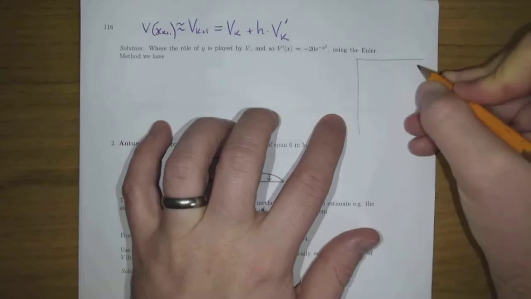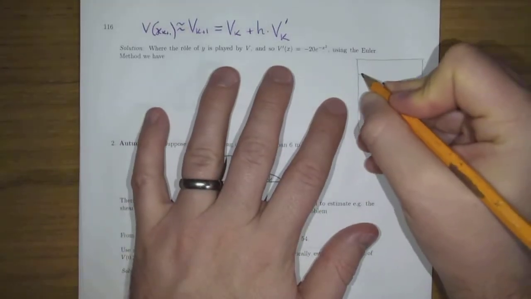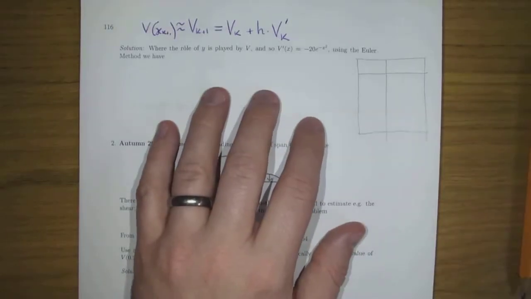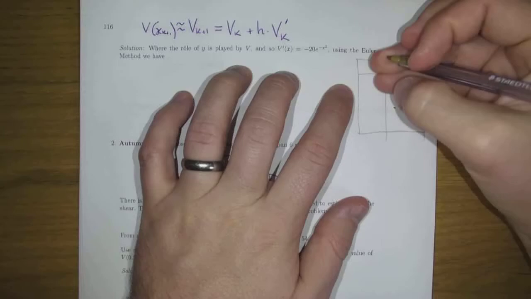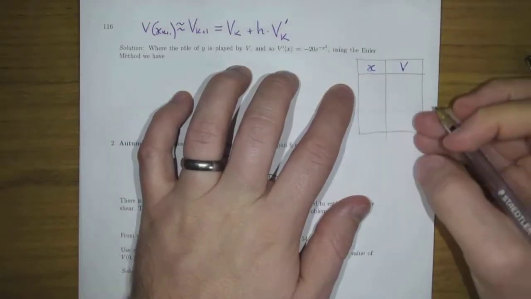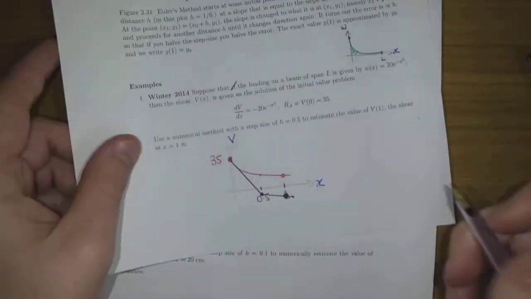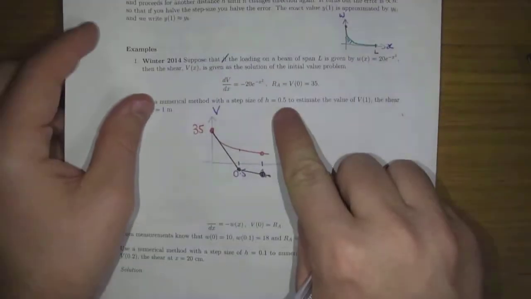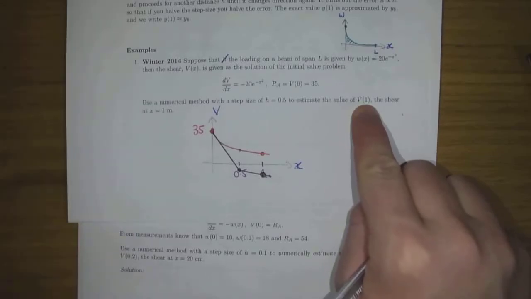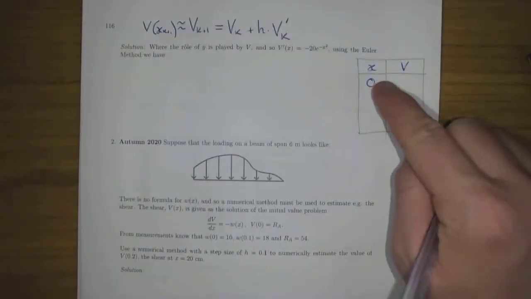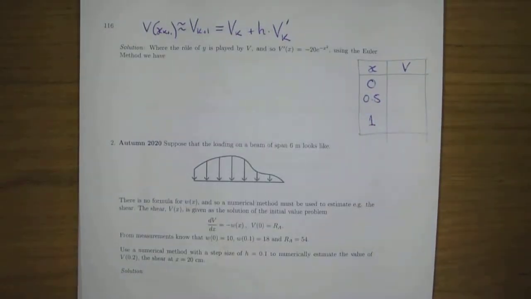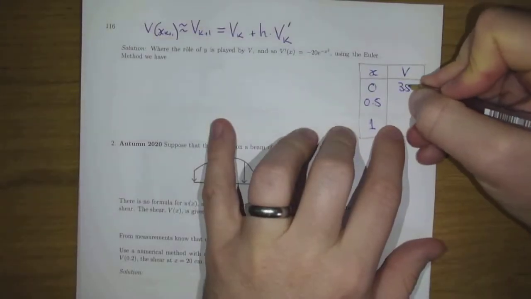Okay, so we'll have a little table over here. I'm possibly overcomplicating this, but I just want you to appreciate what you're actually doing, because it doesn't really make sense to do some calculation and not understand what it's doing. So here's the x value and the shear, and the starting x value is 0. We're trying to find v of 1, at x equal to 1 in steps of 0.5. So you go from 0 to 0.5 to 1. The starting value of the shear is 35. Now where that comes from, I can't be too honest about.